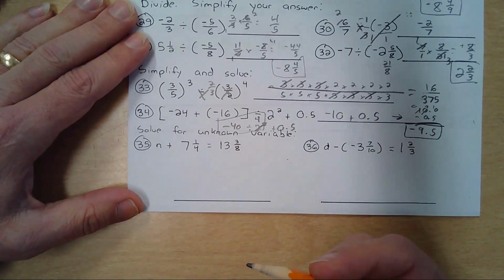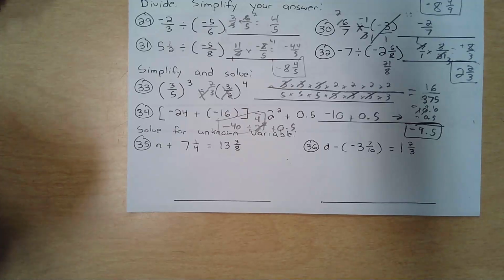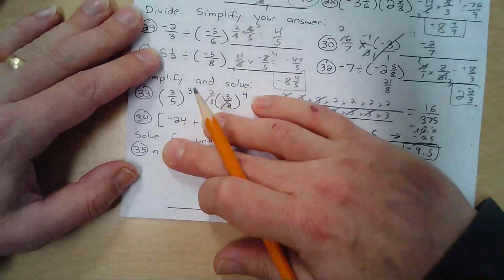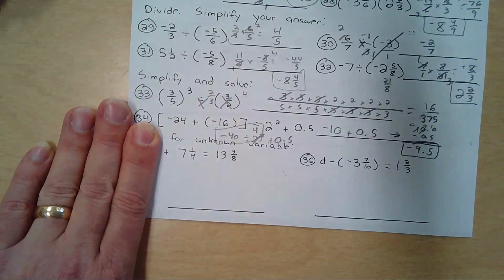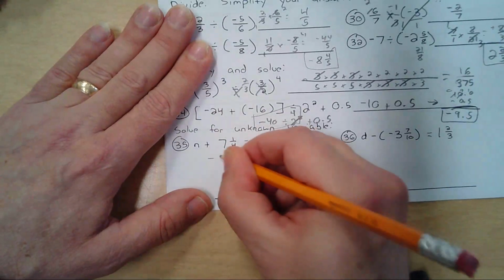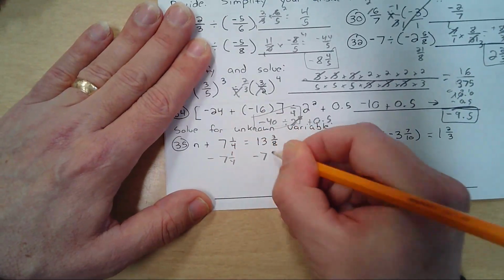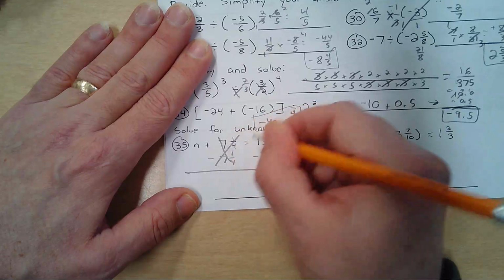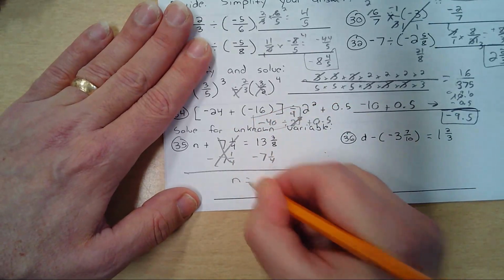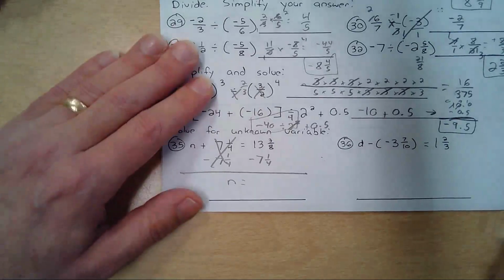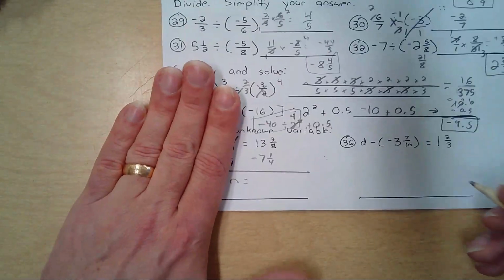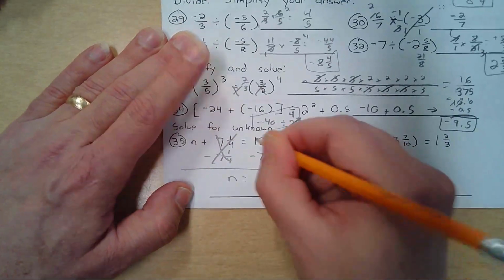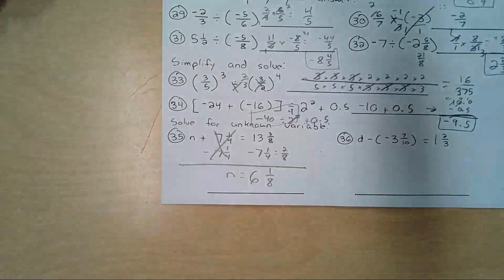All right, algebra: add, subtract, multiply, divide, two-step, in that order. Always trying to undo things. What am I doing to n here? I'm adding 7 1/4 to it. How do I undo that? I should subtract 7 1/4. Whatever I do on one side of the equal sign, I have to do the same to the other, otherwise it's not balanced anymore. So I'm solving this subtraction problem: 3/8 minus 2/8, 13 minus 7, 6 1/8.